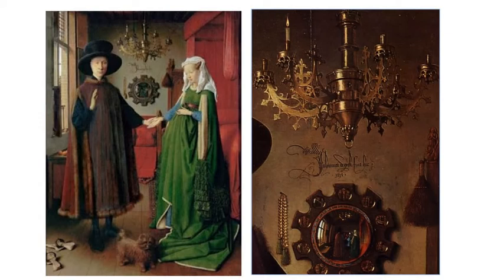But look, there's a few other things we know. There's a dog. Well, that's a language. He used the language of the dog because dogs are faithful. And look, his shoes are off. You know why his shoes are off? He's not going to stray. But this guy's got some money, so she's not going anywhere anyway.